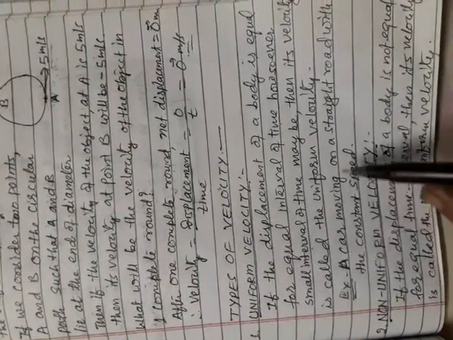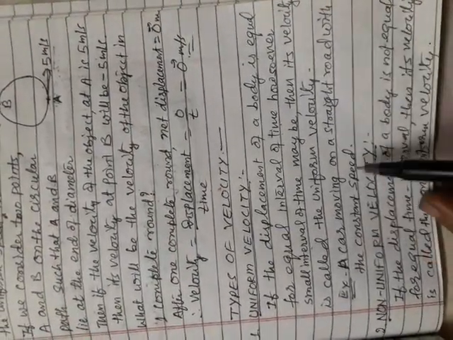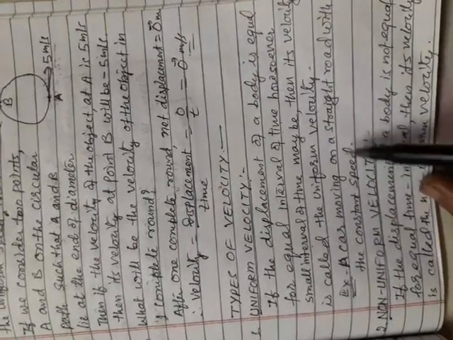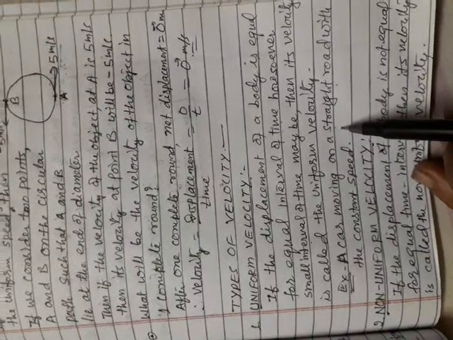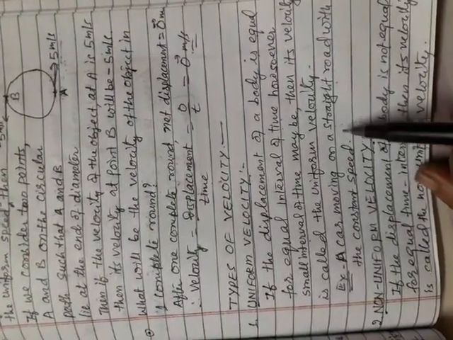For example, a car moving on a straight road with a constant speed. Here its displacement is equal for equal intervals of time, therefore its velocity is uniform.